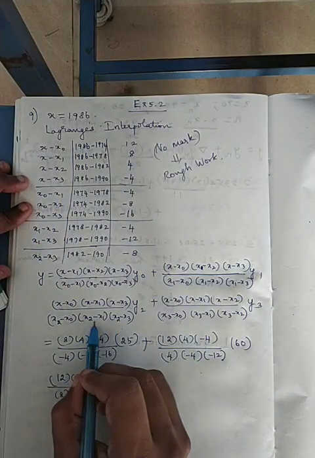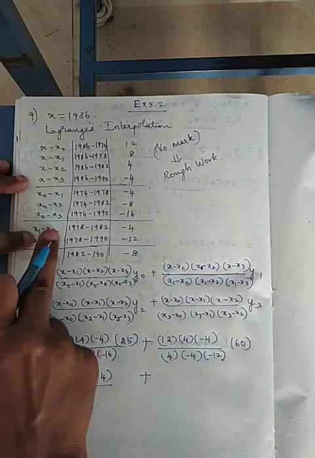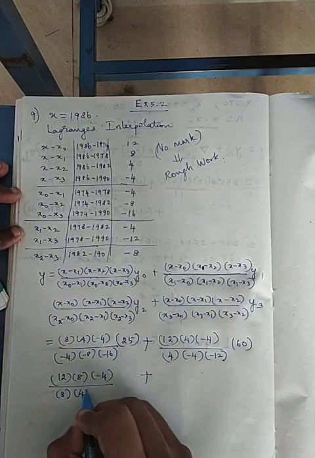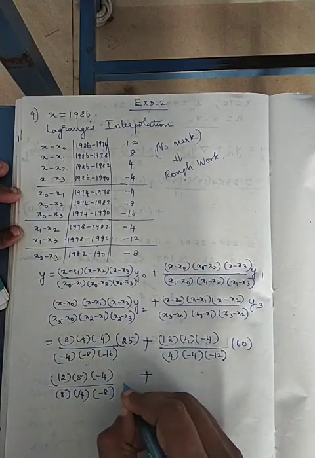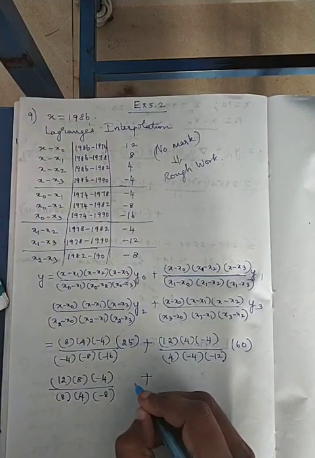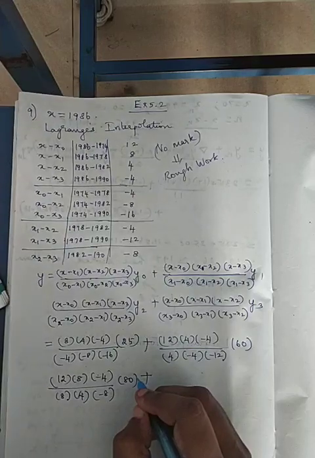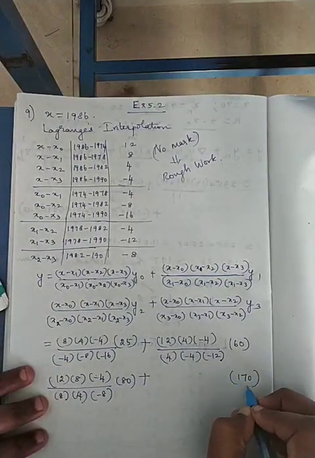Then I should have 2 more values, that is x2 minus x1. In x1 minus x2, if I reverse it I will be getting that. Then x2 minus x3, that I have already found out. What is my y3? I know that value as 80 because it is given in the question. Then y3 is 117.